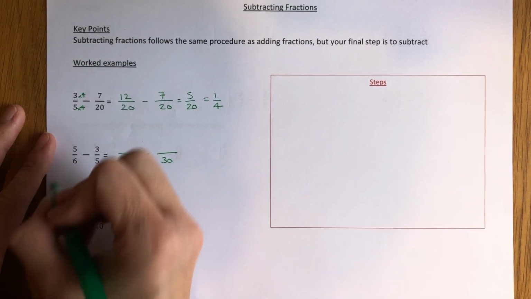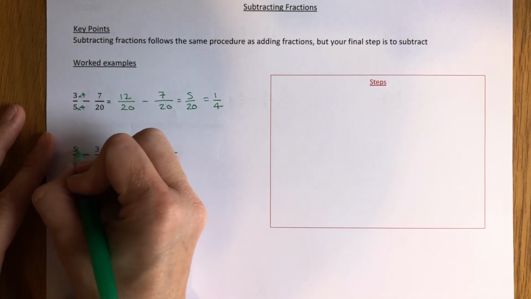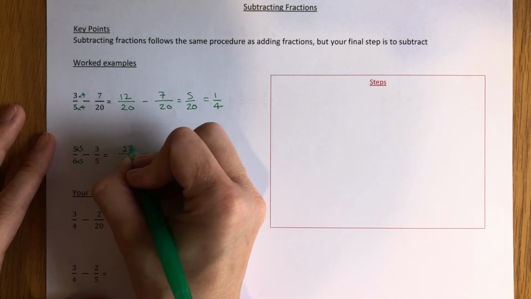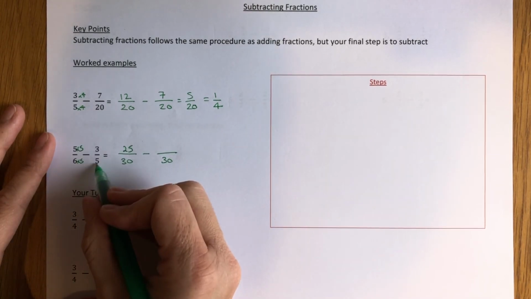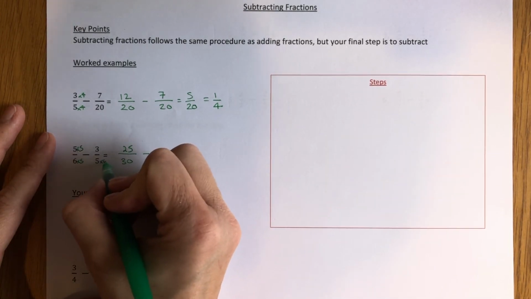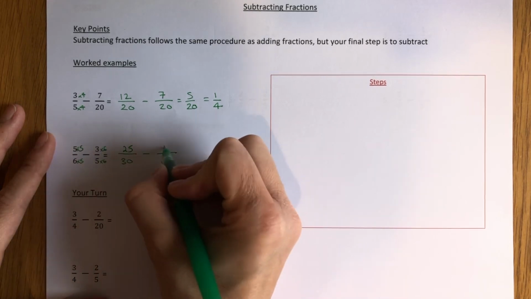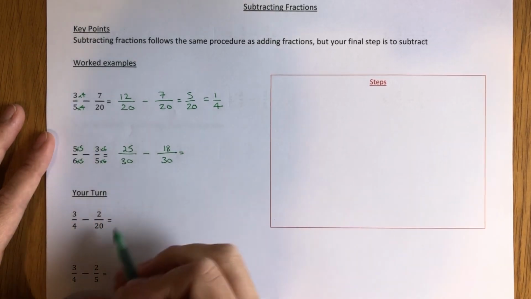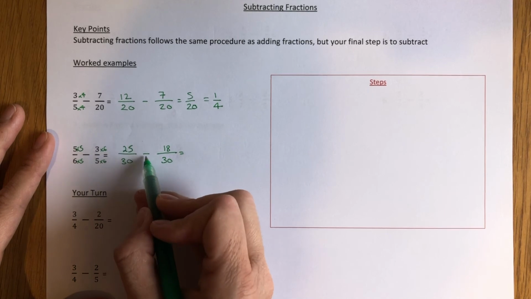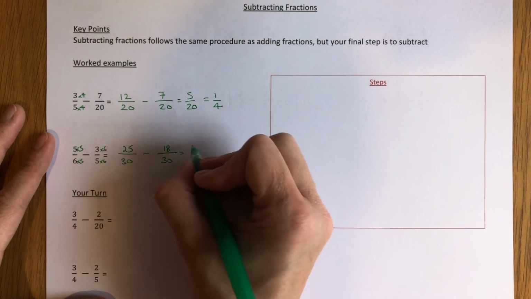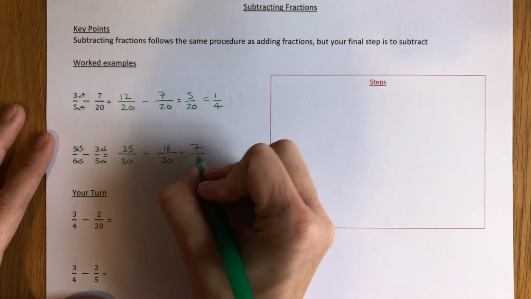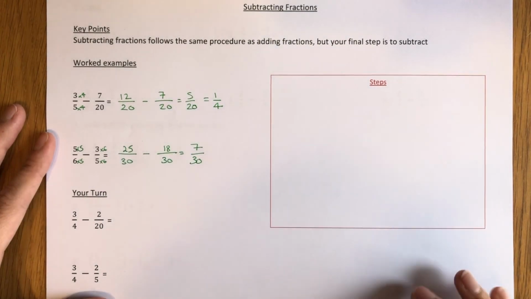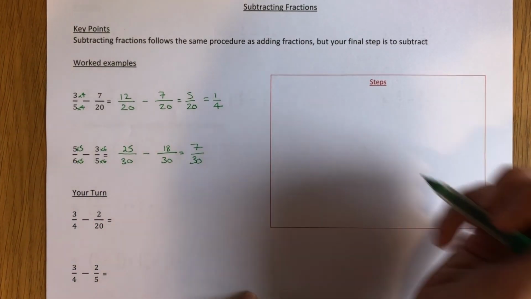What did I times 6 by to get 30? Do the same to the top. What did I times 5 by to get 30? Do the same to the top. Now instead of adding them, I subtract them. 25 minus 18 is 7. 7 over 30.